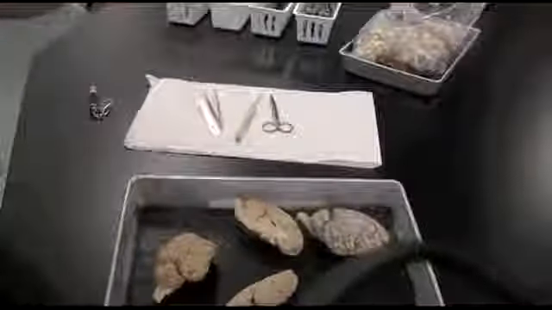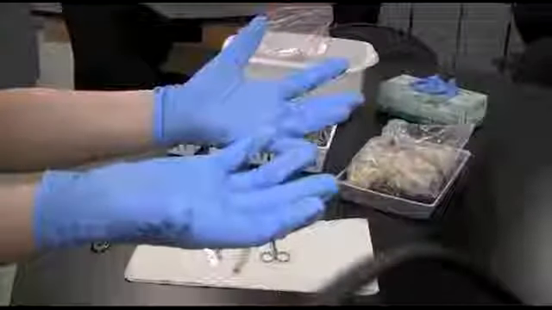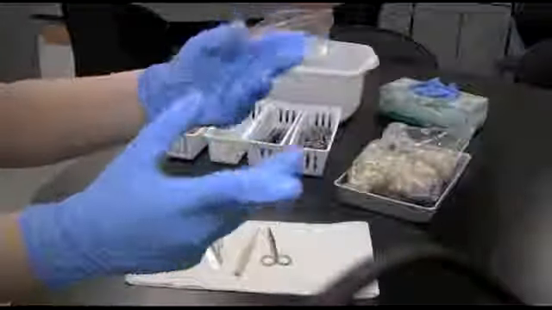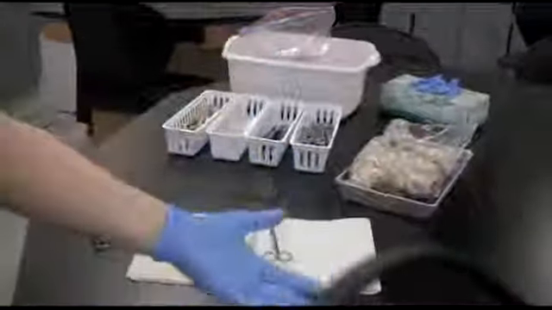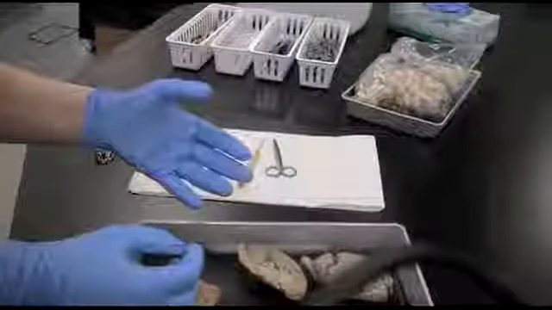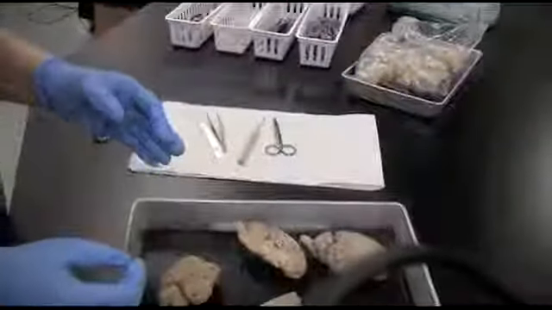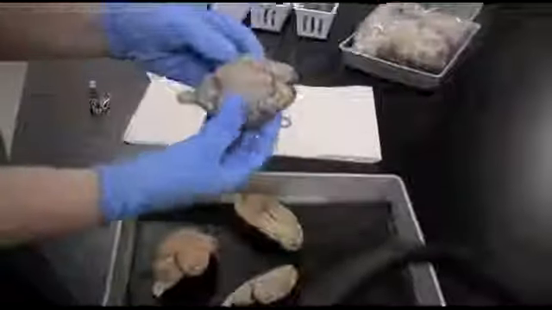And these are our players, lefty and righty. They will be taking you through everything you need to know today with our sheep brain and then our cow eyeball. So starting with our sheep brain, we have a whole brain here.